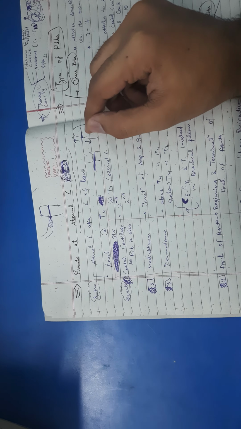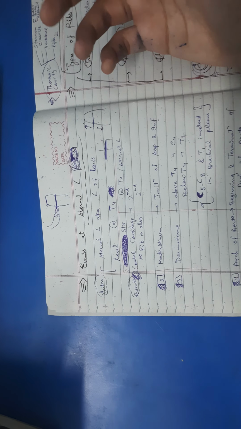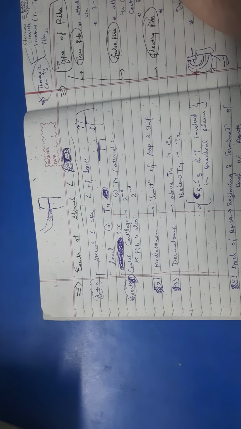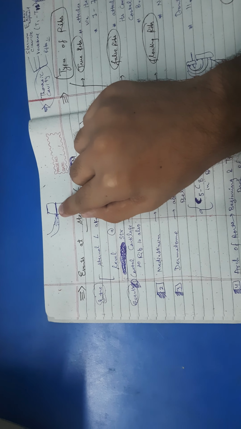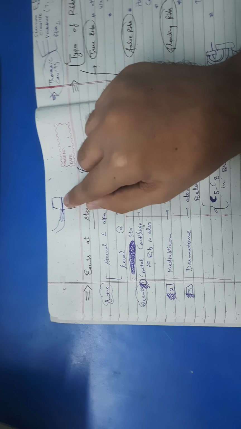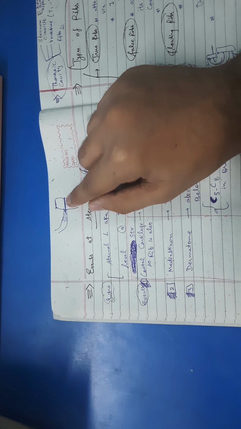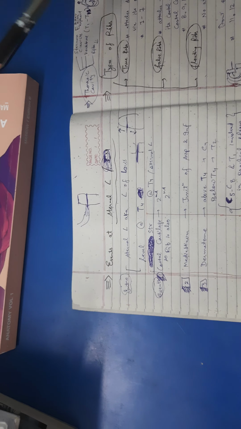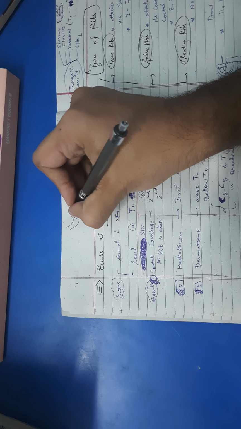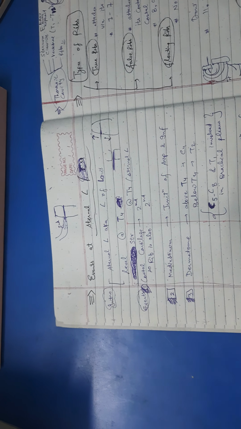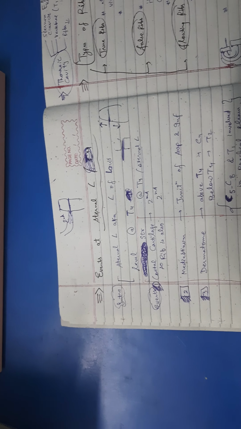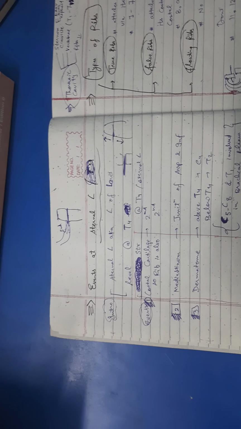It is where the manubrium and the body of the sternum are joined, and there is a ridge over here which can be felt on examination, and the rib that attaches here is the second rib.